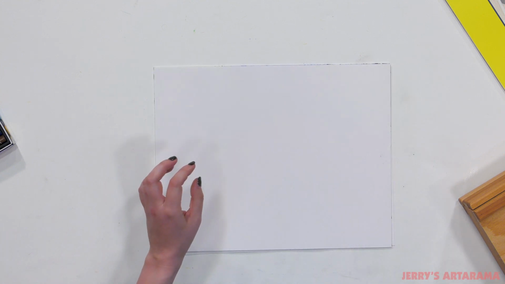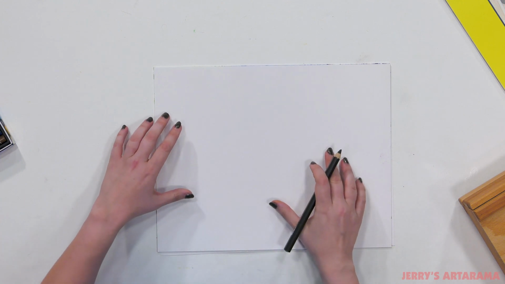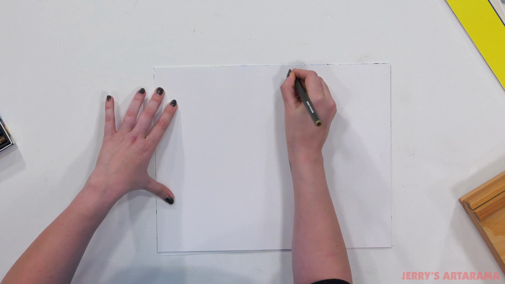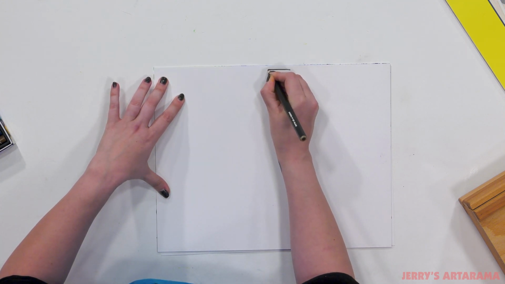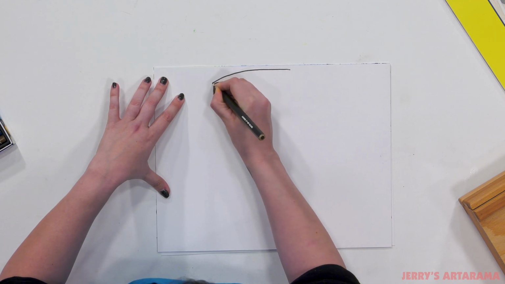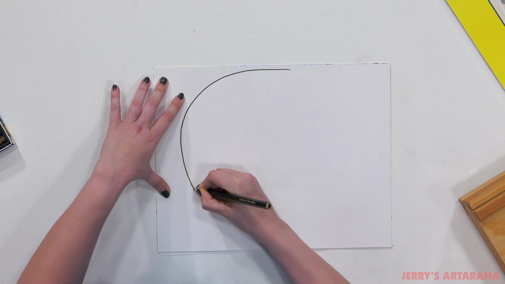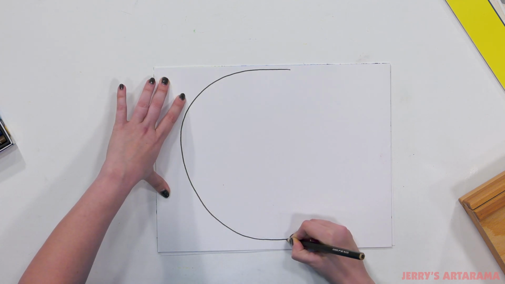Then you're going to take your jumbo jet black pencil and we're going to start off by just drawing a giant circle. You want to apply a good amount of pressure to make sure that that transfer is complete and that we're really getting that oil pastel on the opposite side of this sheet.